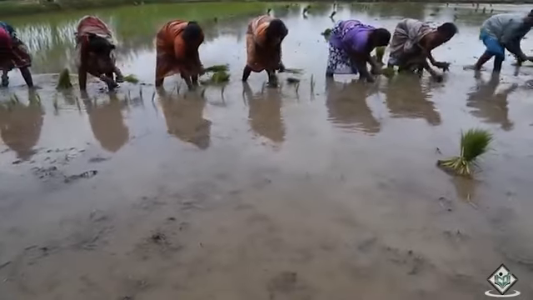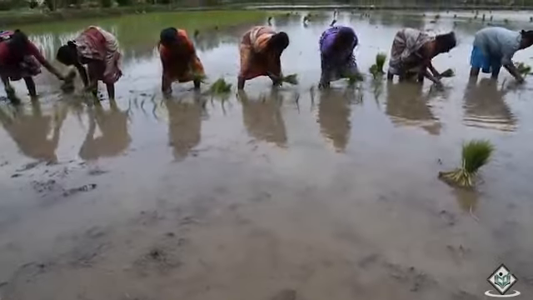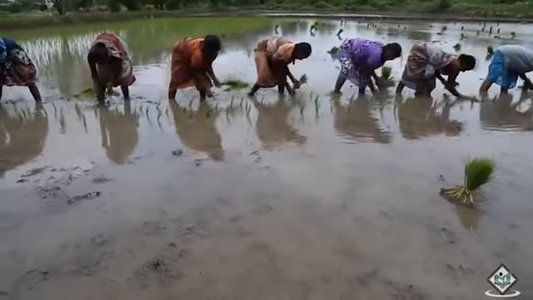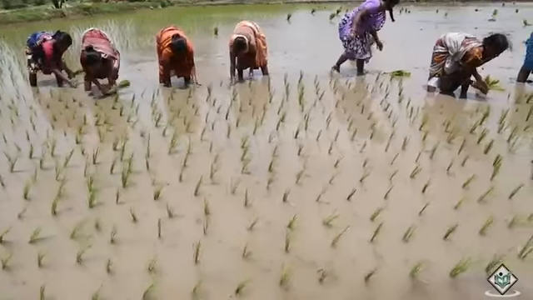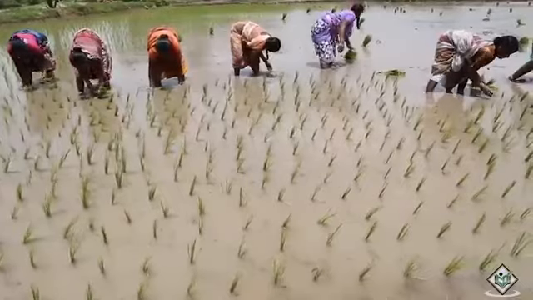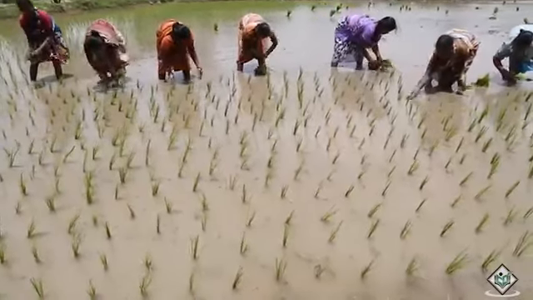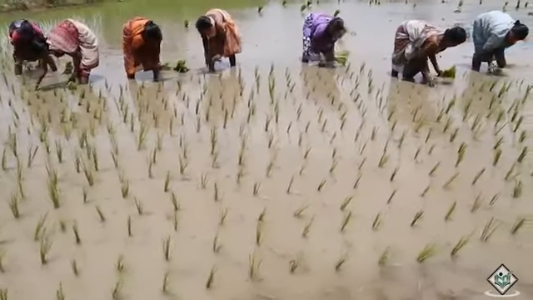Manual transplanting can be done in fields with less than optimal leveling and with varying water levels. Transplant 2 to 3 seedlings per hill at shallow depth with optimal spacing 20 by 20 centimeters or 22.5 by 22.5 centimeters.